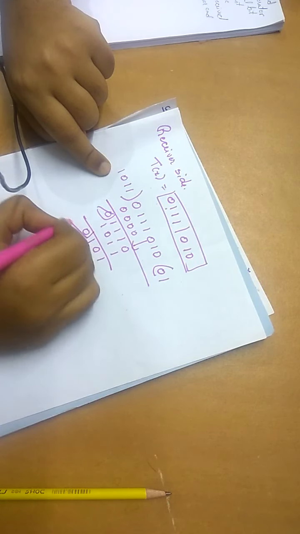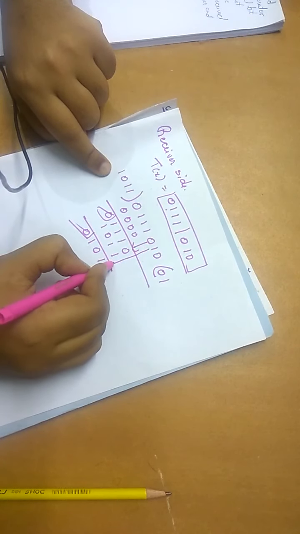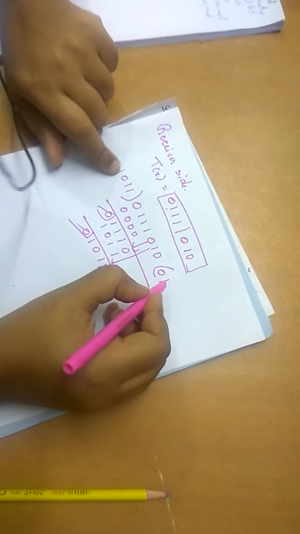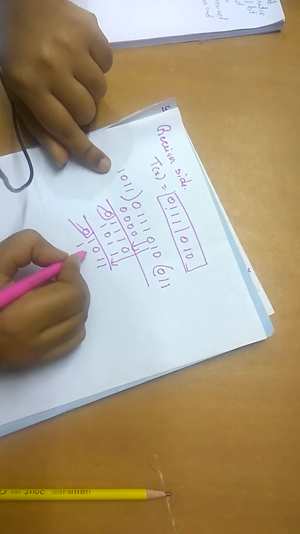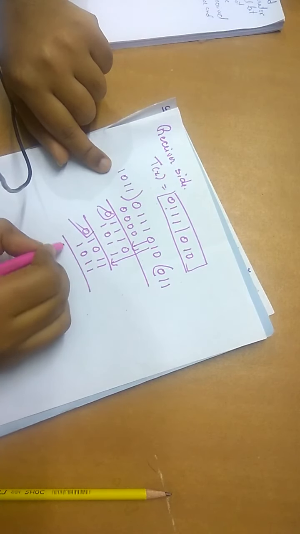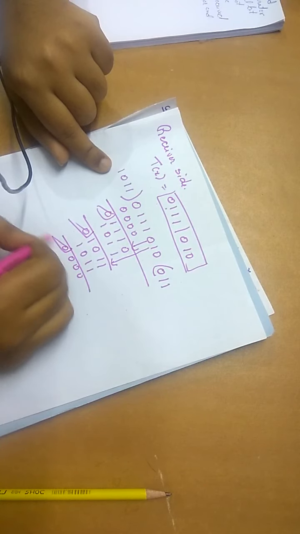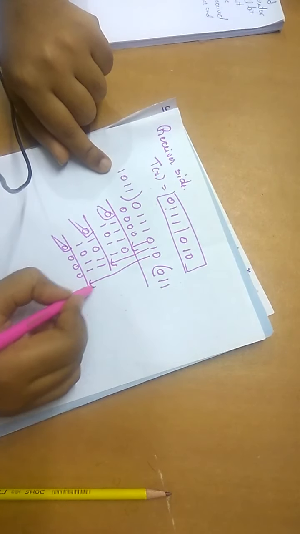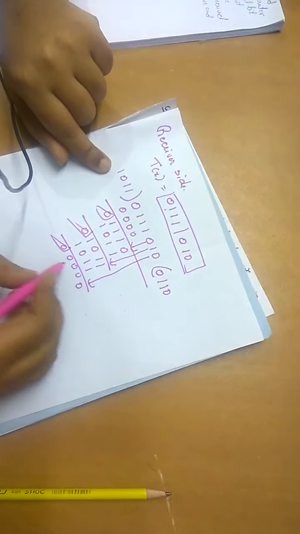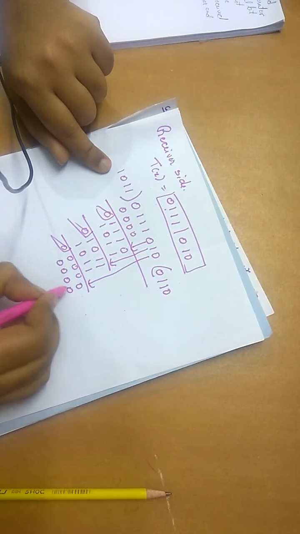So this 0 will be removed, taking the 1 below. So 1 1 0 1 1. So 0 0 0 0. So this will be removed. Taking the next bit below, 0 0 0 0 0 0.